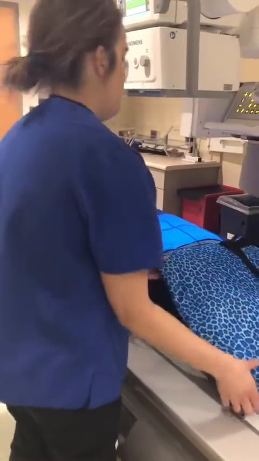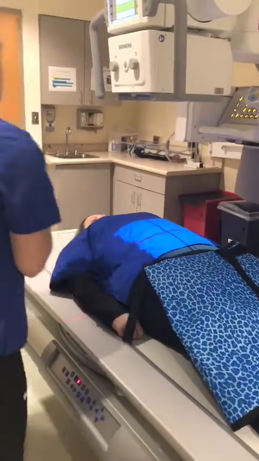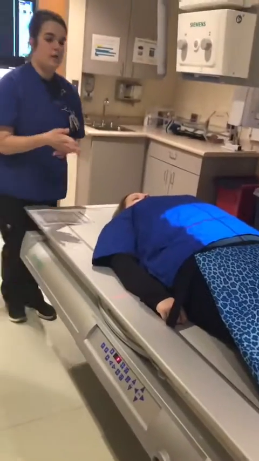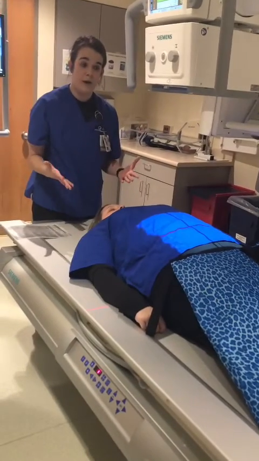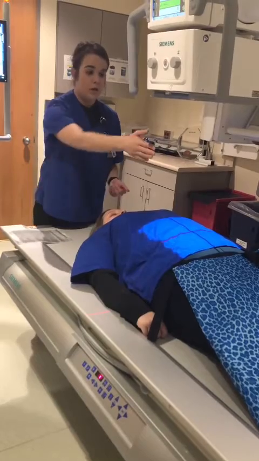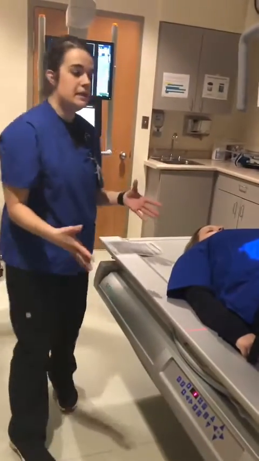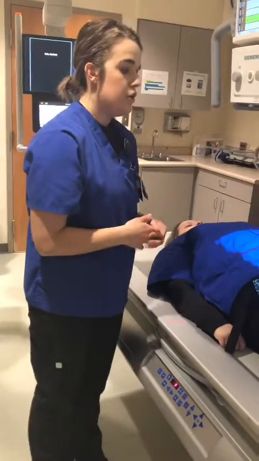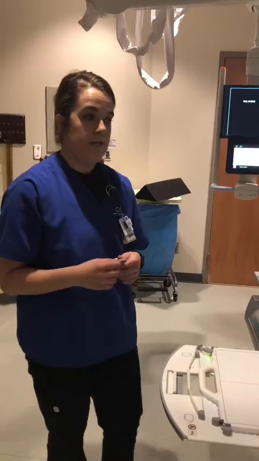If you end up moving the patient, you might want to move the shield down if it's in the way. Also, make sure that you are centered to the midline of the patient's body, so the mid-sagittal plane. It looks like I'm pretty centered right there. Once again, I have a 14x17. I have the patient centered where they need to be, and I have them positioned the way I want them.